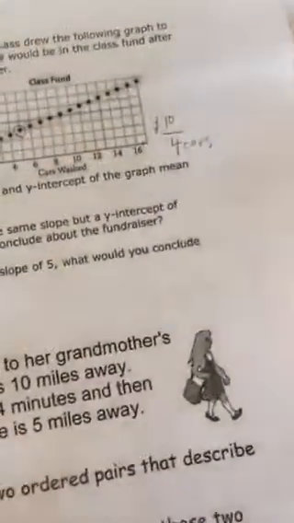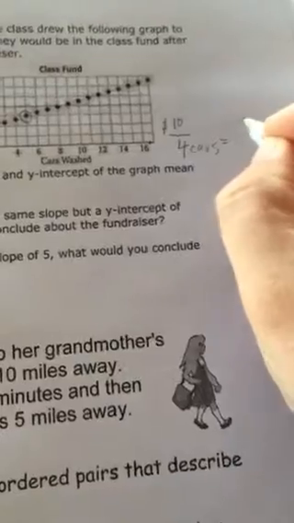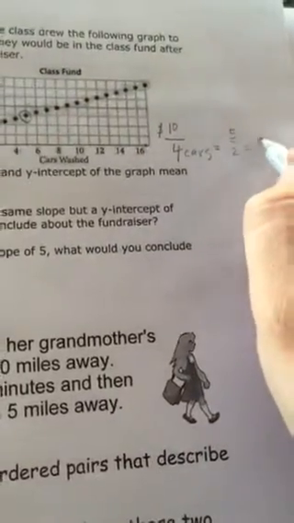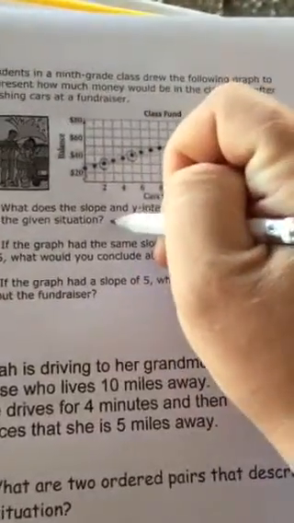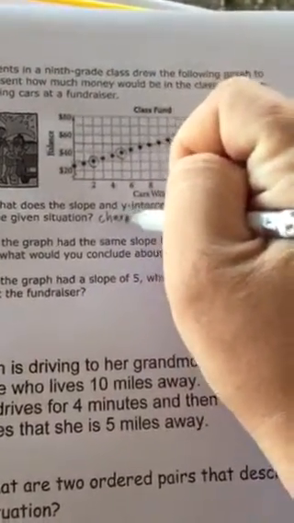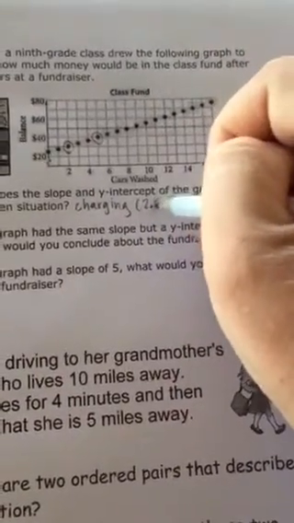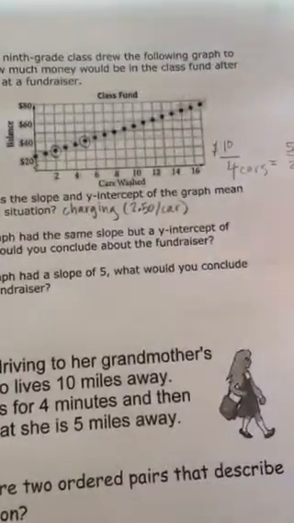Which if I reduce that, I could reduce to 5 over 2 or $2.50 over 1. So what does the slope mean? The slope would mean like they're charging $2.50 per car for the slope.